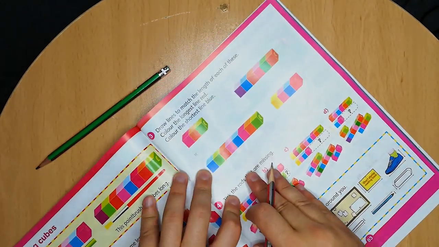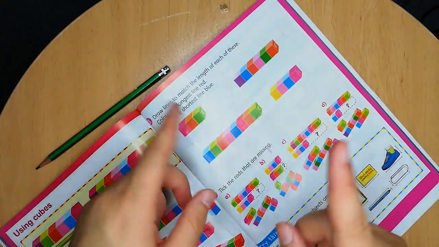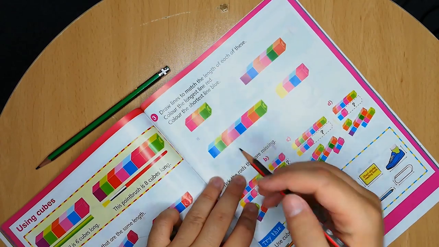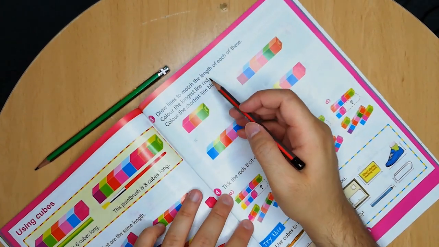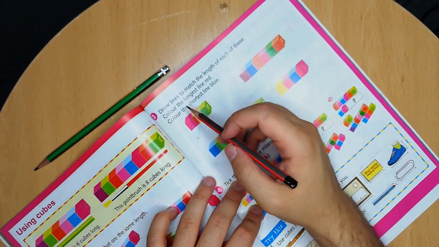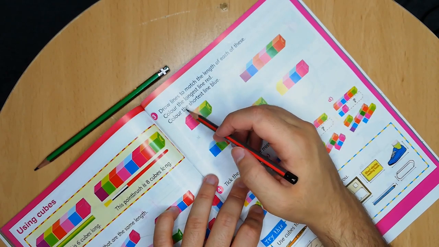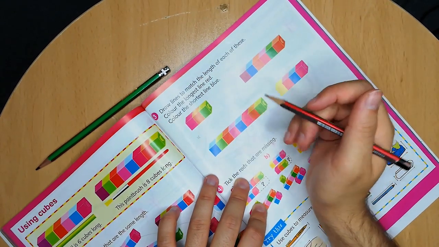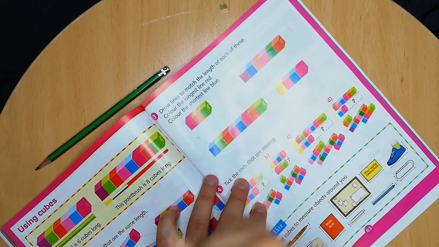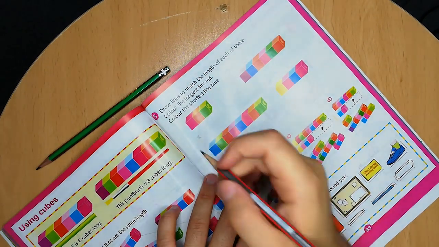Okay, very good at this one. Let's go ahead and move on to the next page. Draw lines to match the length of each of these. Color the longest red, color the shortest blue. So we're going to draw lines to match the length of these cubes.